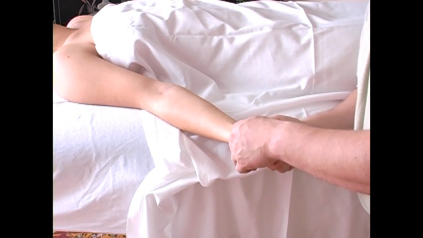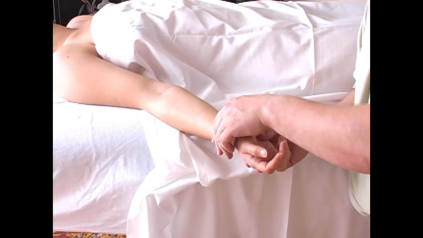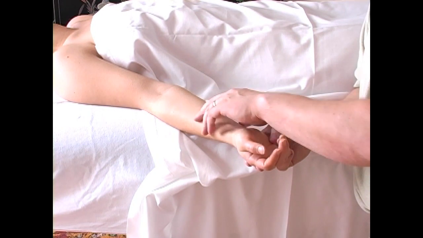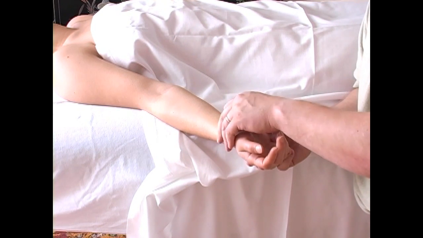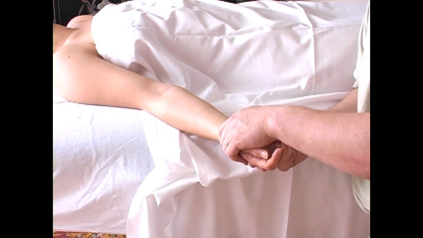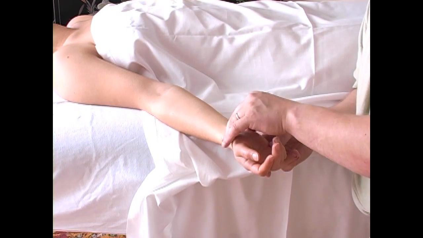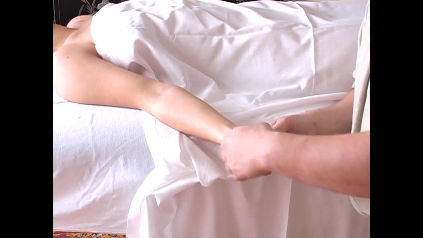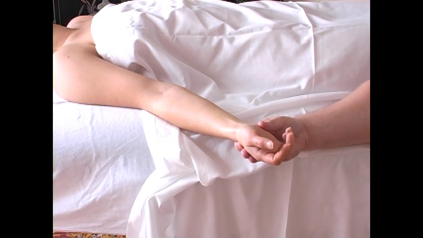With carpal tunnel problems, there are technically 9 tendons, and the median nerve passes through the tunnel from the forearm to the hand. Increased pressure in the tunnel from inflammation of one or many of the tendons irritates the median nerve. It can be bone impingements or any of these muscles right here. The major one is the pronator quadratus, so it can be impinging right in that area.